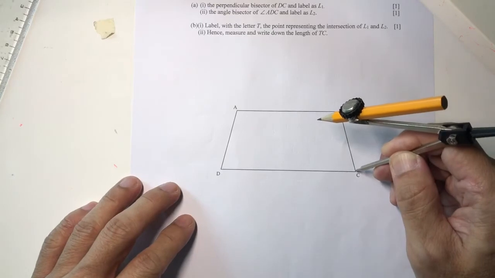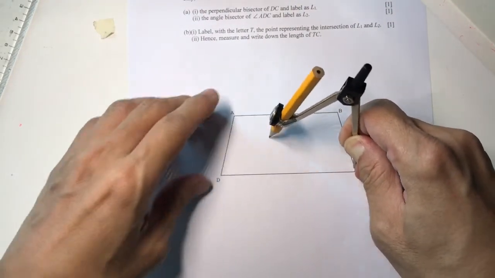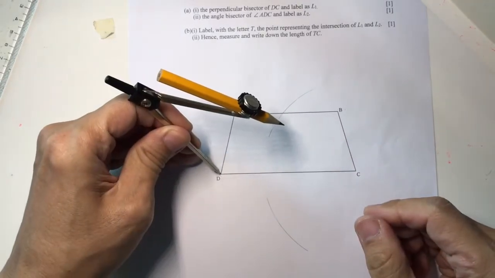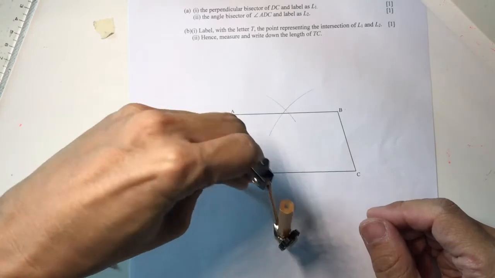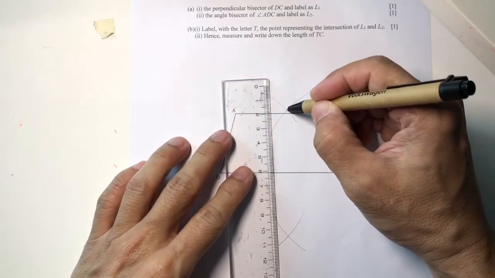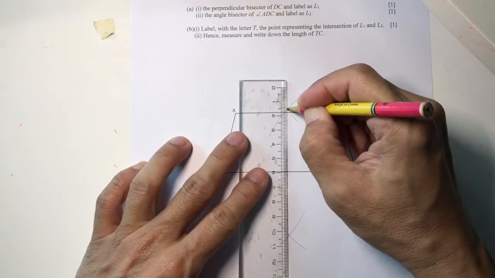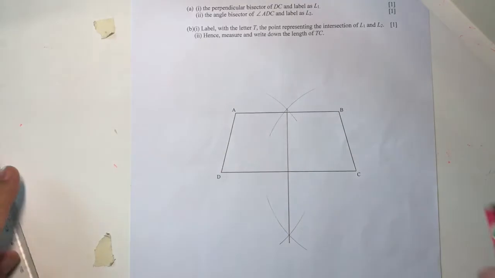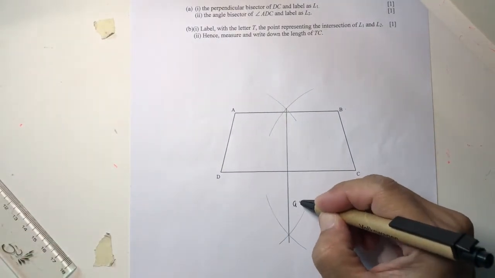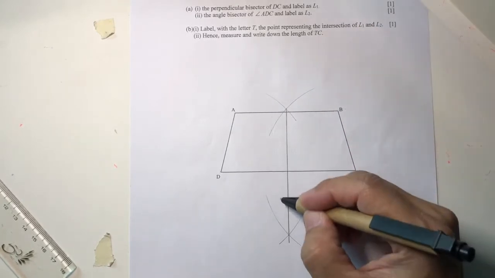So to find the perpendicular bisector, we mark an X above and below the line. That is part A, 1. And we label this line as L1.